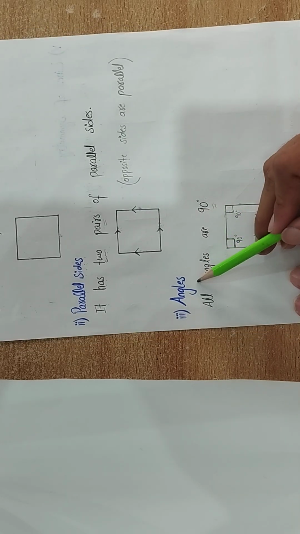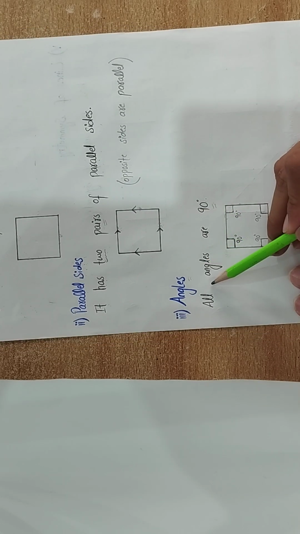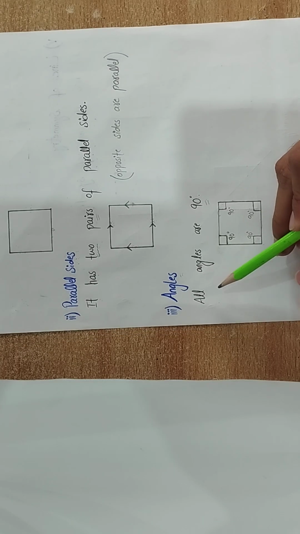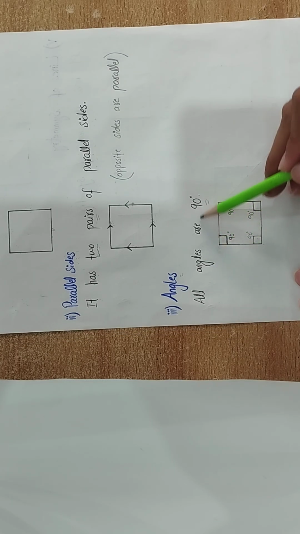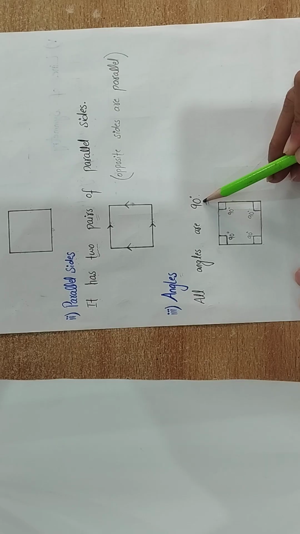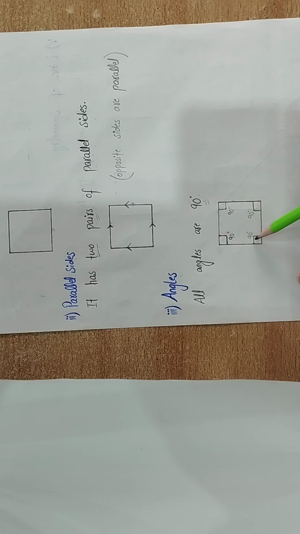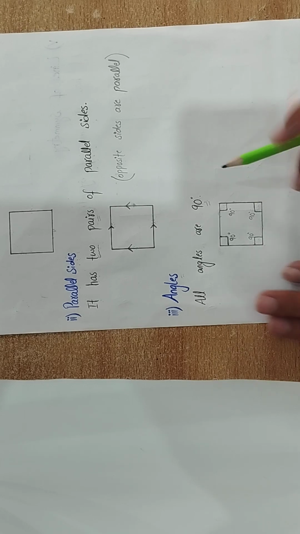Now the third property is about the angles. What are the angles in a square? All the angles in a square are 90 degrees. ये बात आप याद रखोगे, all the angles inside a square are 90 degrees, because all the four sides form square corners at the point where they meet. It means there are four right angles in a square. All the angles are 90 degrees in a square. ये third property है square की.